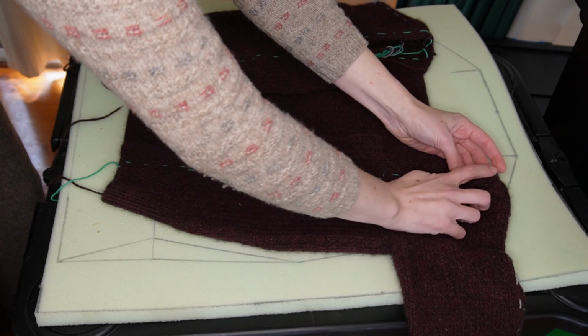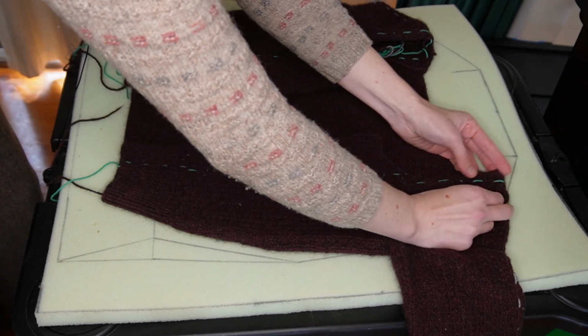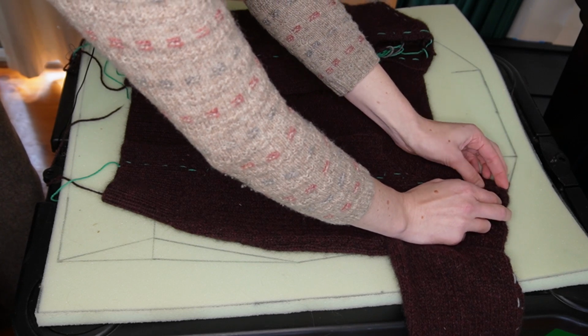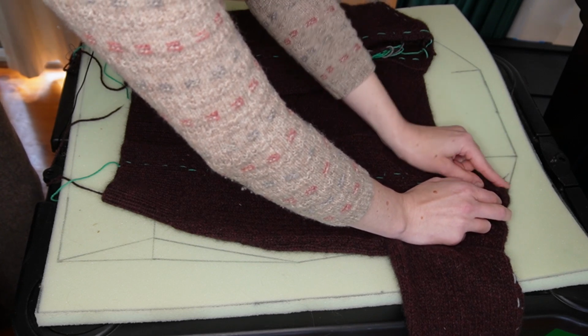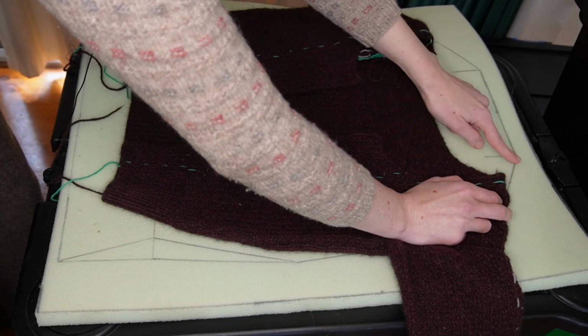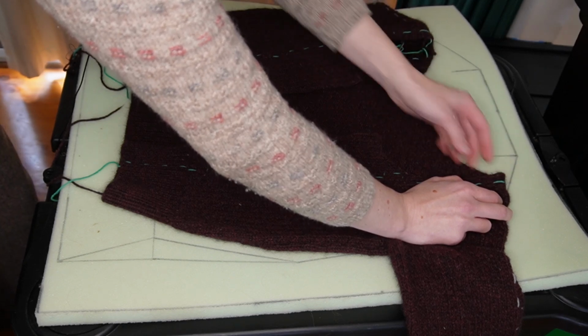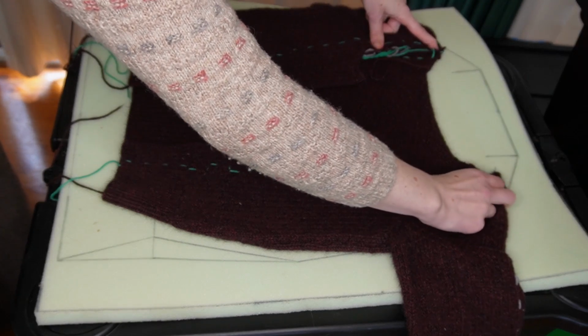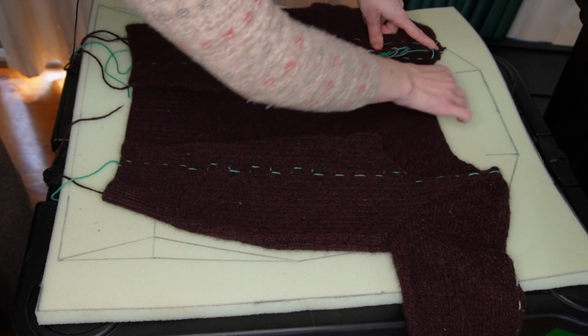And so what it means is I haven't got very much room at the top here to pick up stitches, and I might need to knit the shawl collar a little bit wider as well, potentially, to make sure that it's covering my shoulders properly. But other than that, I think this one's going to fit quite fine.